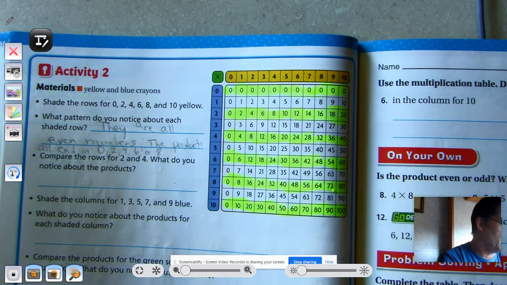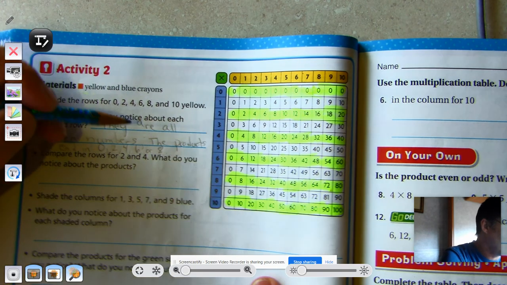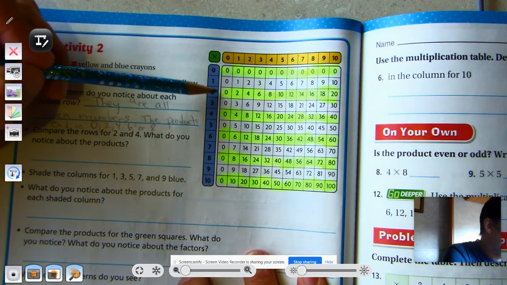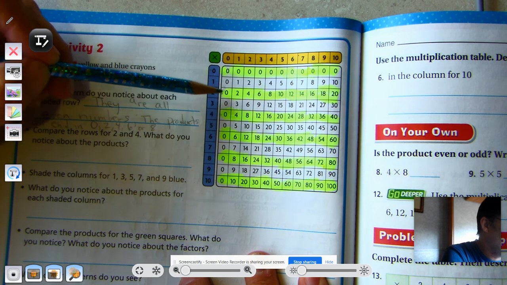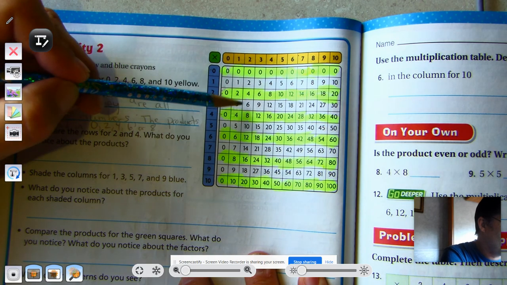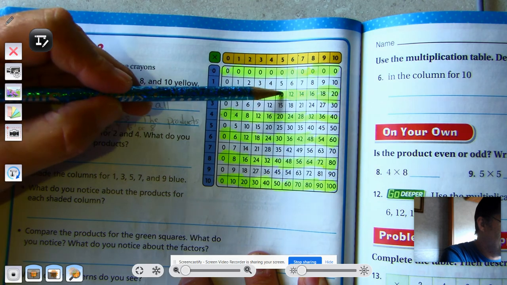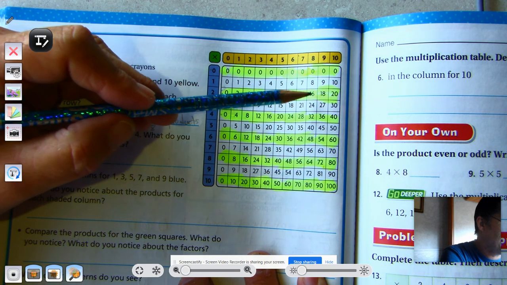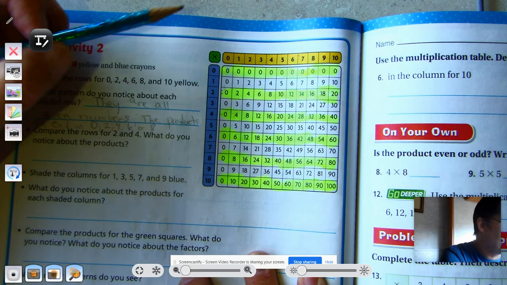Compare the rows for 2 and 4. What do you notice about the products? From 2 to 4, the 0 is the same. 2 and 4, 4 and 8, 6 and 12, 8 and 16, 10 and 20, 12 and 24, 14 and 28, 16 and 32, 18 and 36, and 20 and 40.